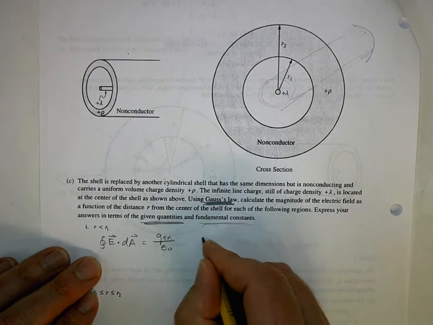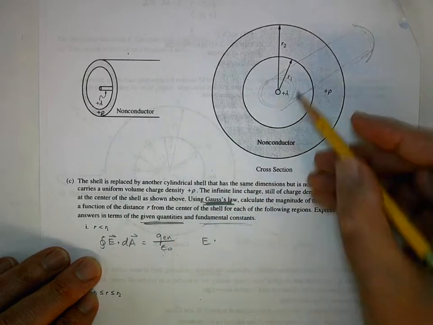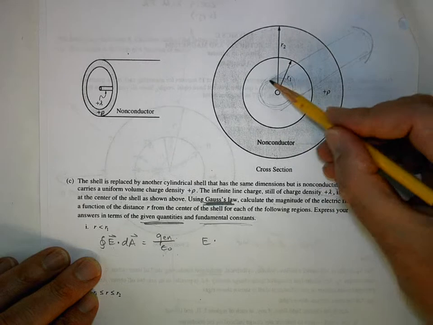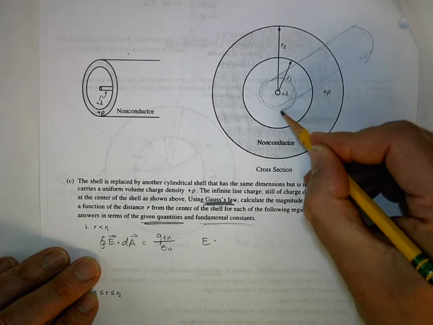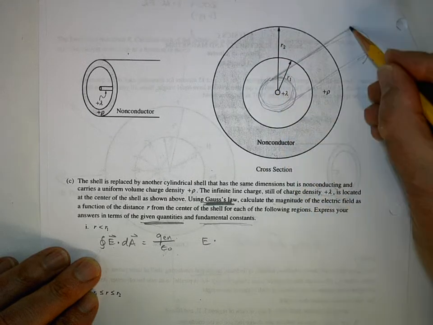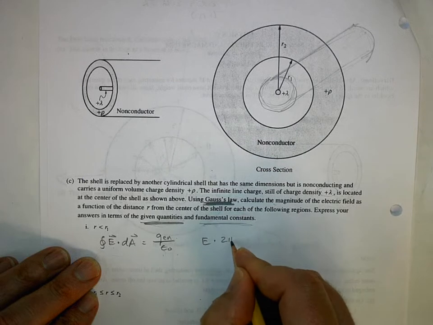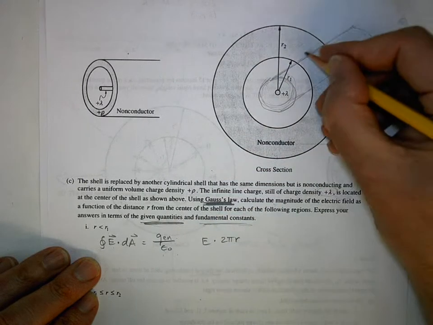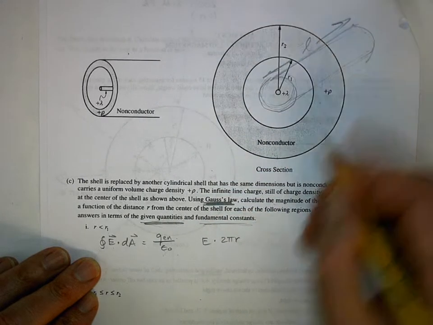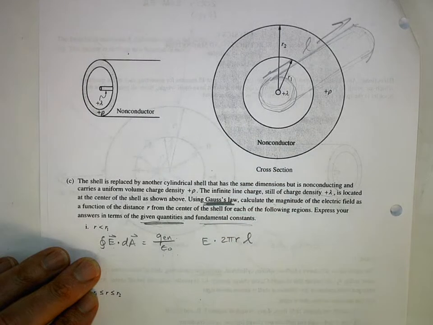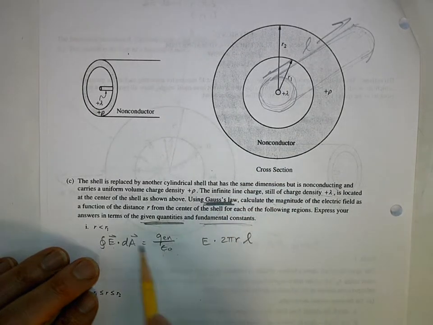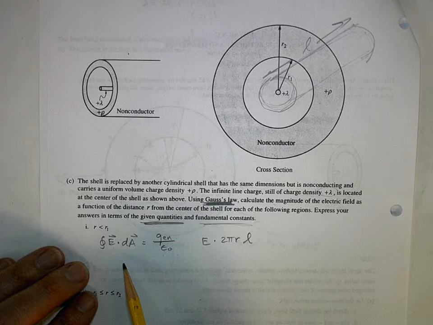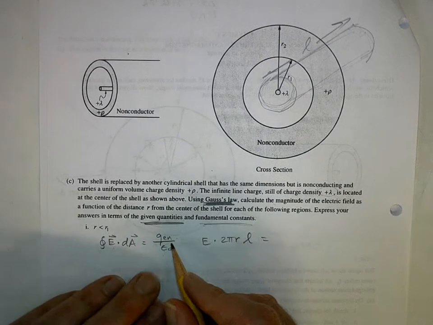So E times, now the area of this is 2 pi r times the length. 2 pi r times, and I'll just call this L. 2 pi r times the length. Now remember, we never integrate the left side of Gauss's law. Now we have to figure out how much charge is enclosed.